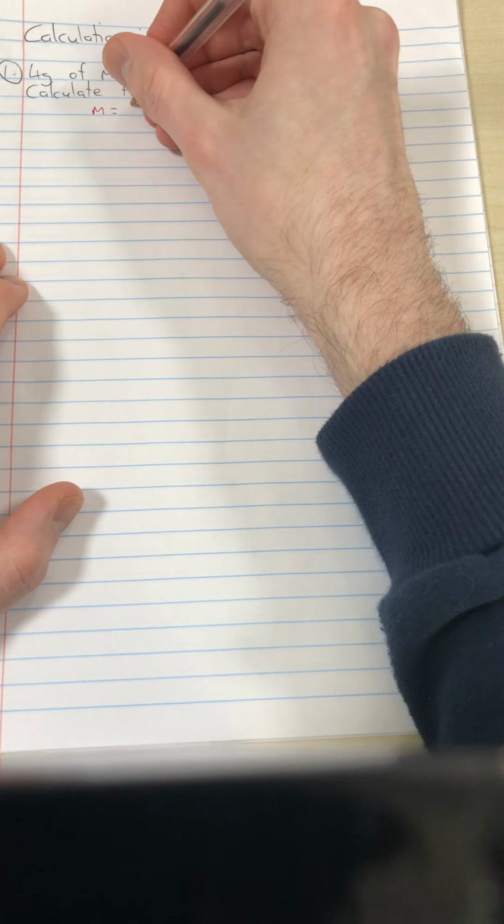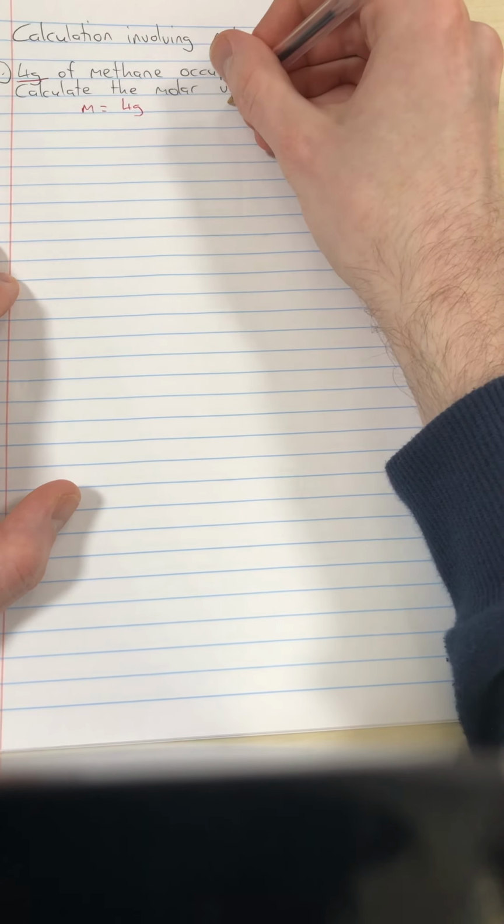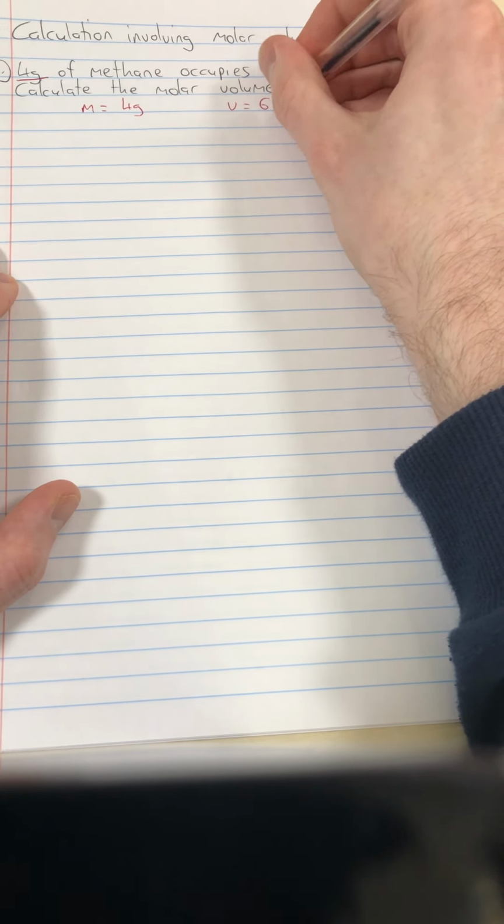Okay, so as we do with every calculation, the first thing that we do is write what we know. Well, we know we've got a mass of 4 grams. We also know we've got a volume of 6 litres. That's all we know, and we're asked to calculate the molar volume.